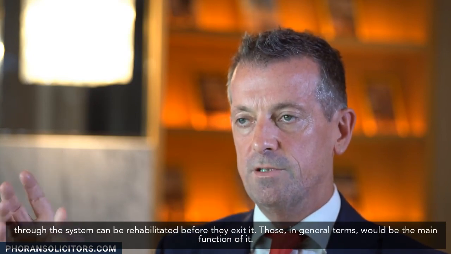but also to set up a system of deterrence, and in some cases it has a rehabilitative function, where they hope that people who go through the system can be rehabilitated before they exit it. Those in general terms would be the main functions of it.